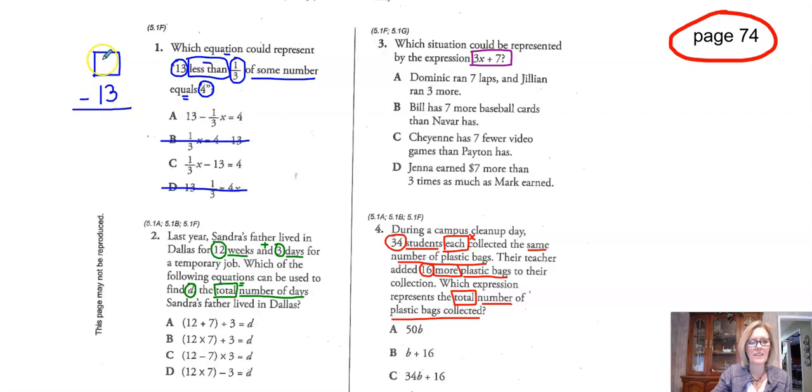So it could be 1/3 times a number, which would be 1/3 of a number, and 13 is less than that. That's what's confusing about subtracting problems or saying less than. You just have to remember that's the number that's being subtracted. That's what happened here. 13 is getting subtracted from this.